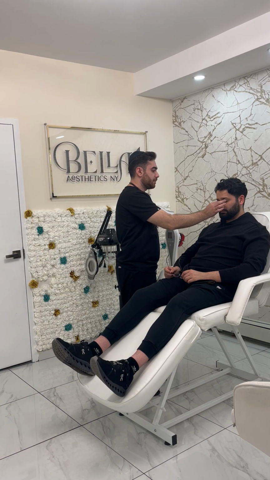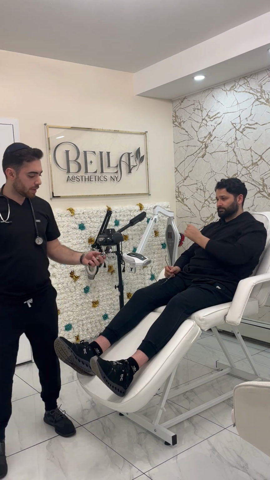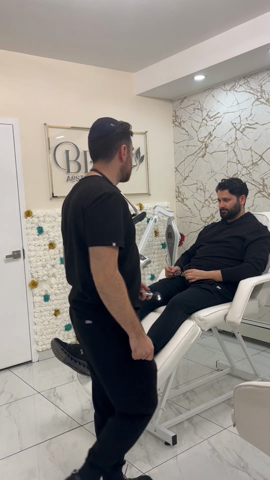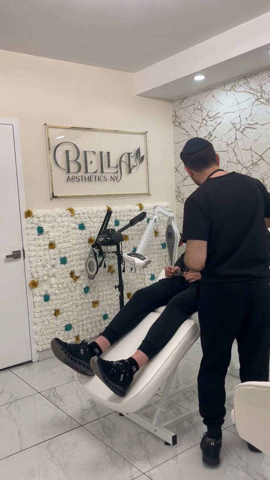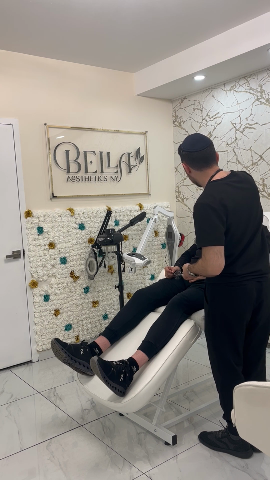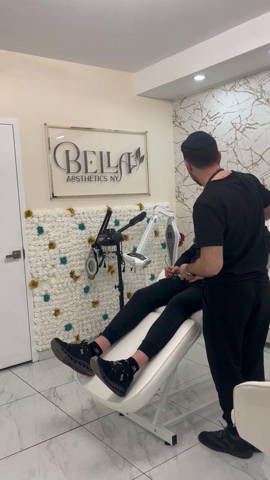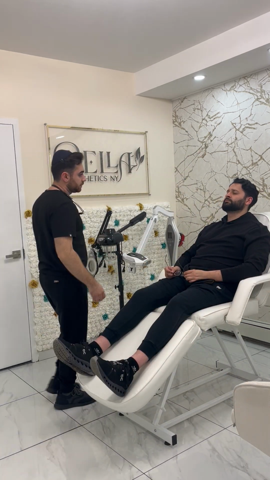Any tenderness upon palpation of the nose? No tenderness reported. Okay. We're going to go ahead and take a look inside your nose using a speculum. We're going to first palpate your frontal and maxillary sinuses. Any pain? No. Okay, we're going to look inside the nose. Have you tilt your head for me.